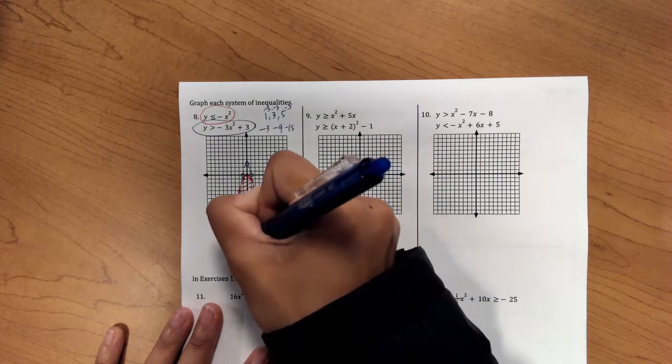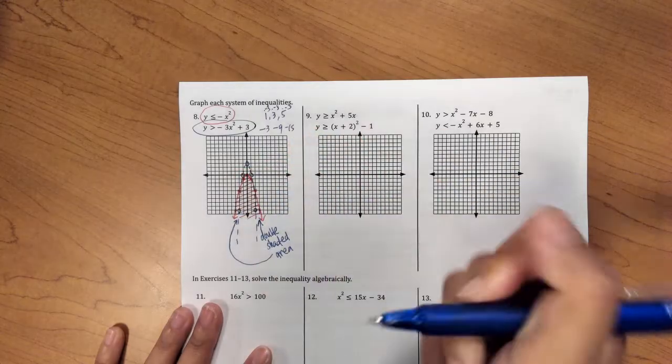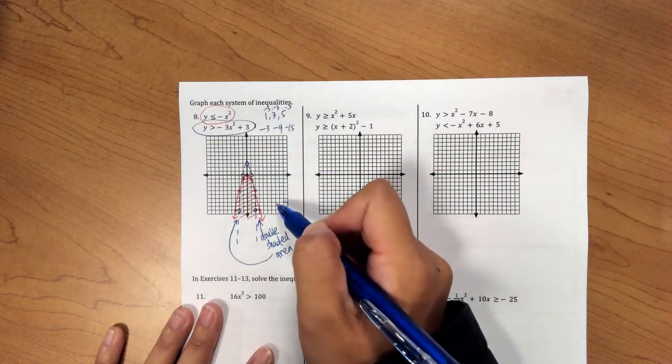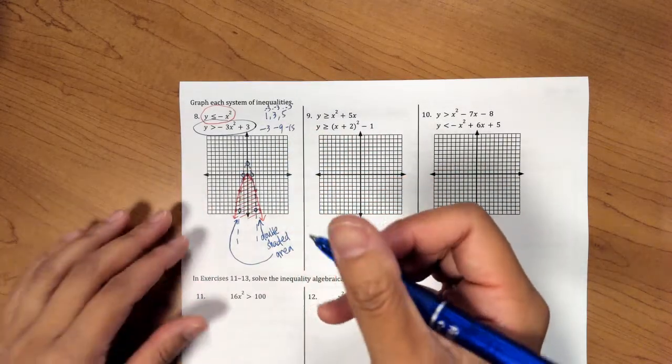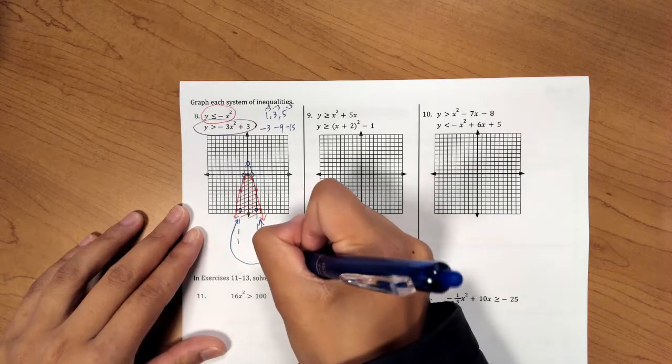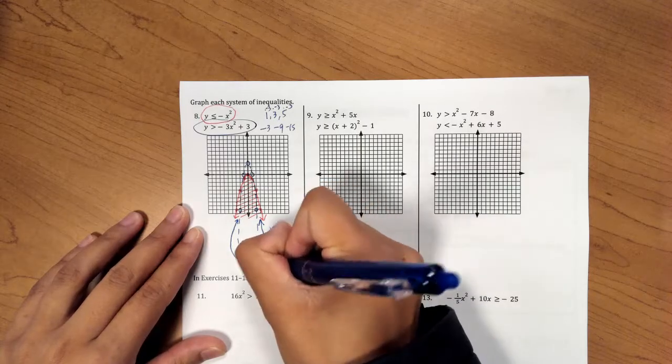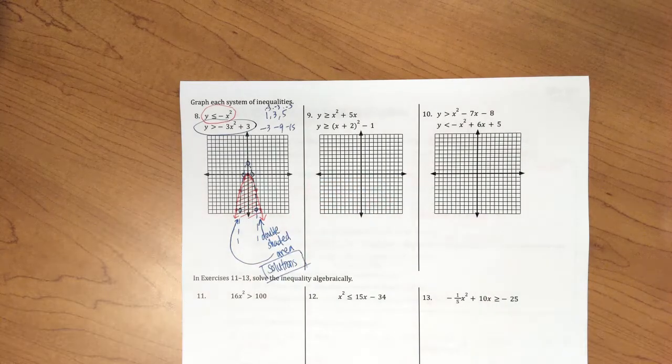And that would also be in here, because we're going to shade above. So that double shaded area is your solutions. Take a moment, pause here, see if you can get your final answer.